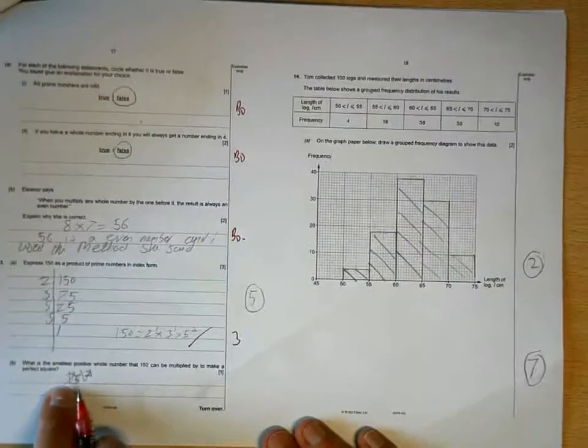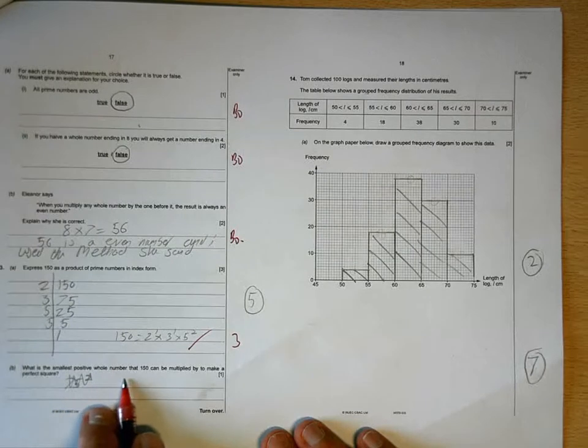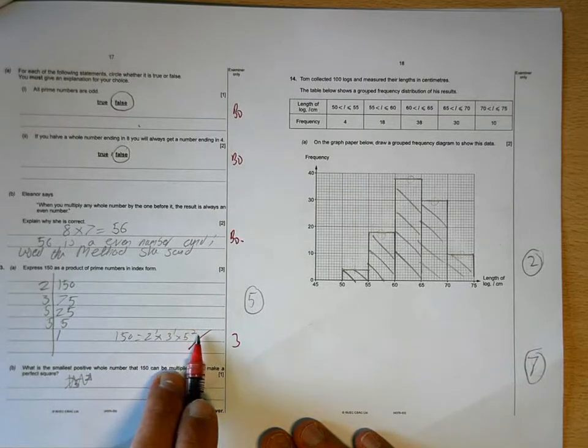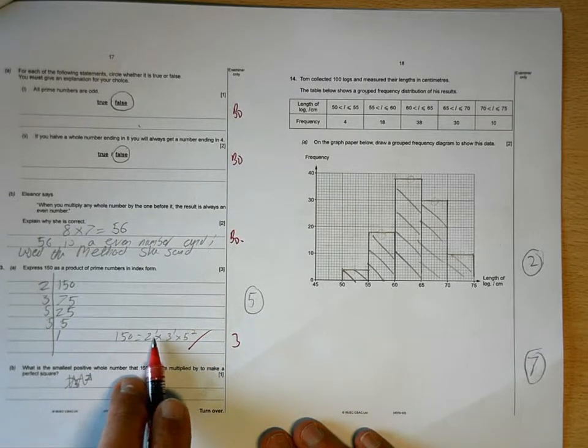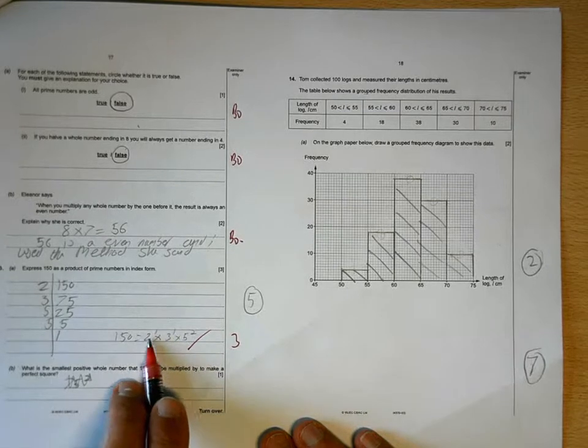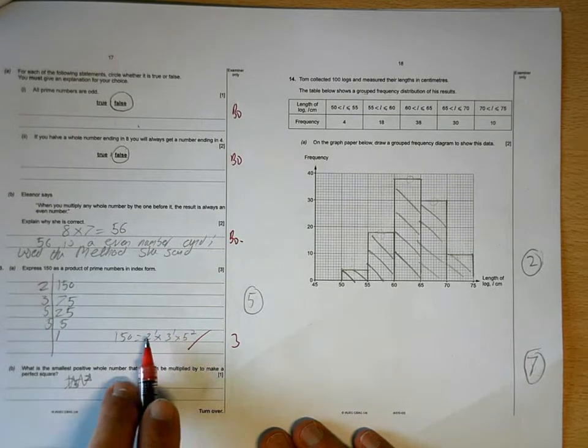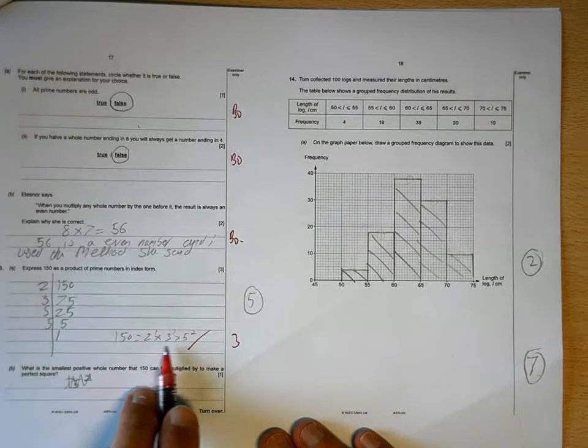If you remember, we did go over this. What I told you was that in order for that to be a square number, all the powers would have to be even. So in order to make those even, you'd have to multiply by a 2 to make that 2 squared, and a 3 to make that 3 squared. So you'd be actually multiplying by 2 times 3, which is 6.